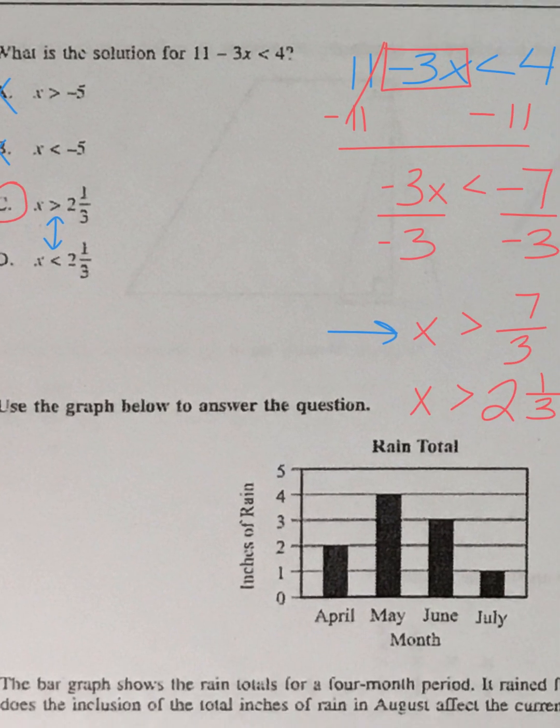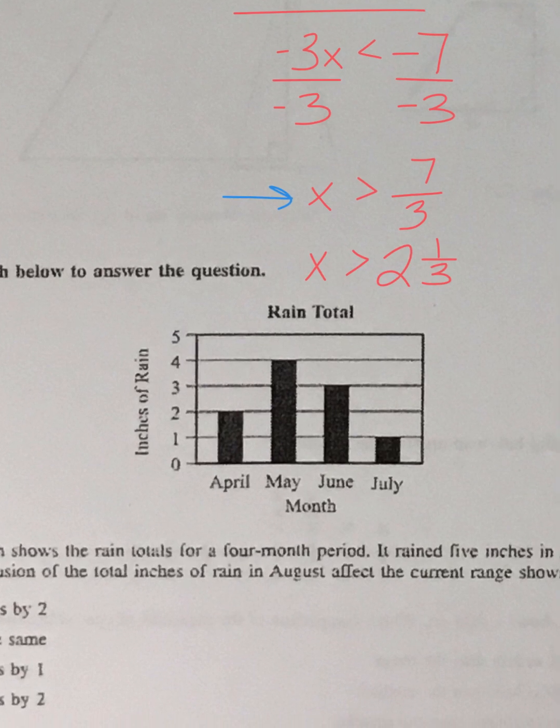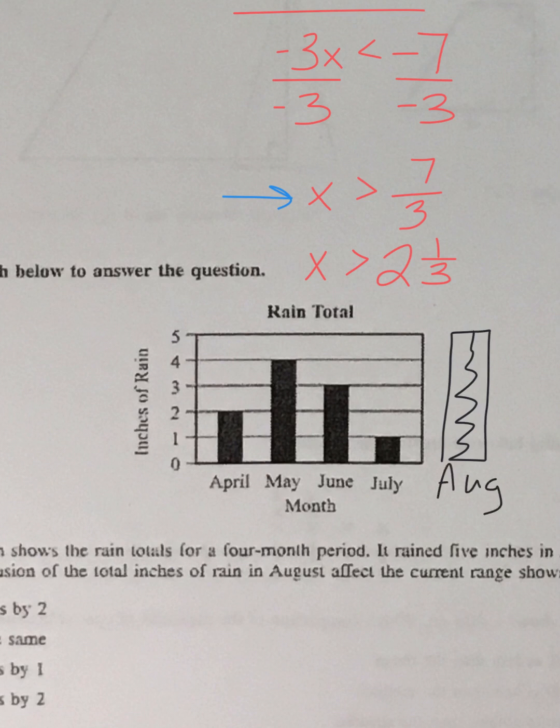Number 5 gives us a bar graph. The bar graph shows the rain totals for a 4-month period. It rained 5 inches in August. Do we have an August? No, add it. We don't have an August. I'm going to add it so I know that they told us this. August, it rained 5 inches.